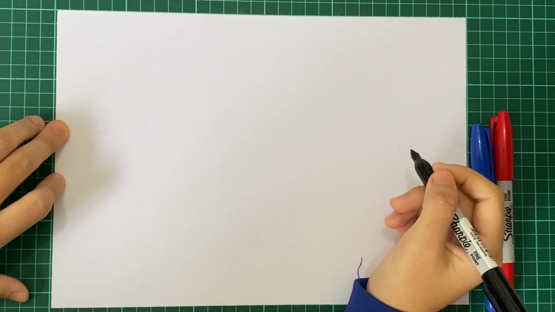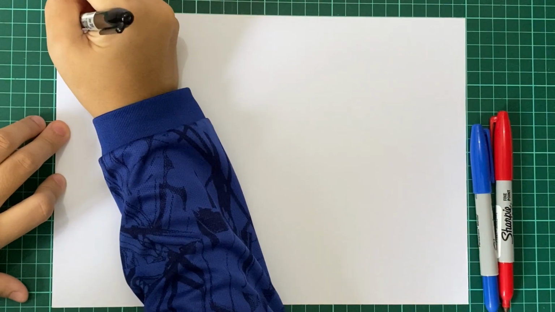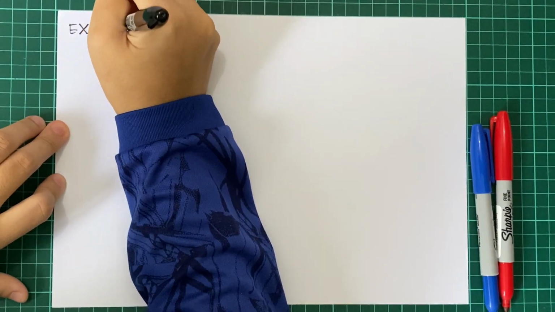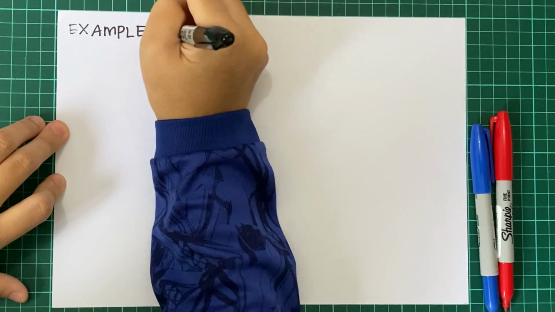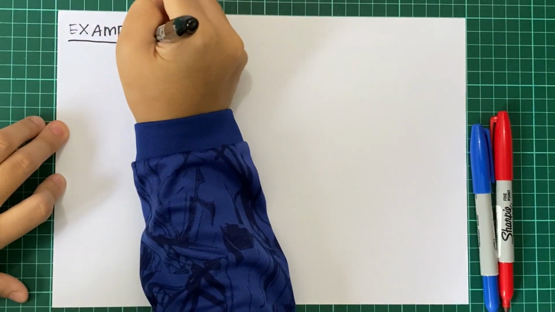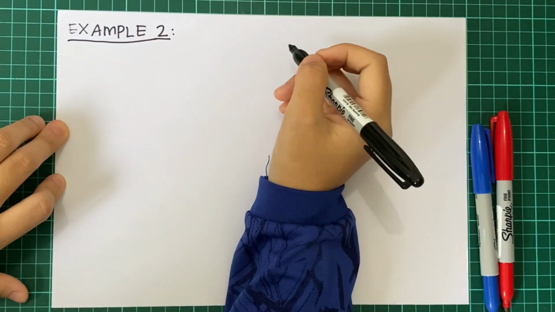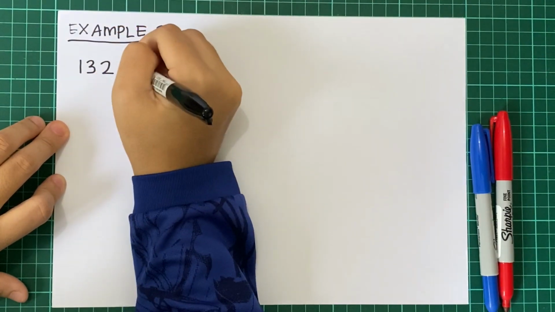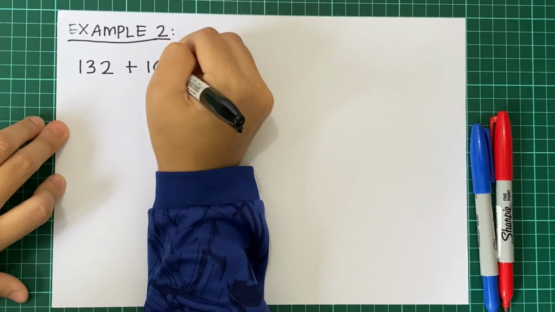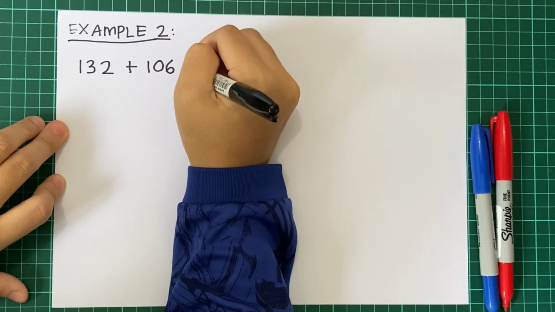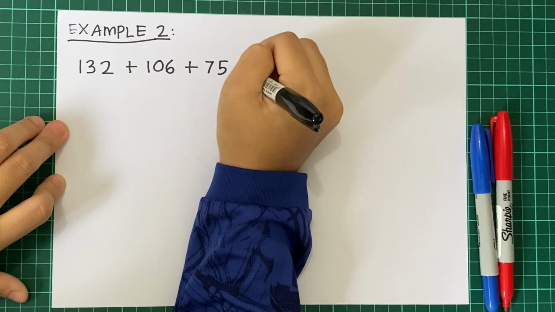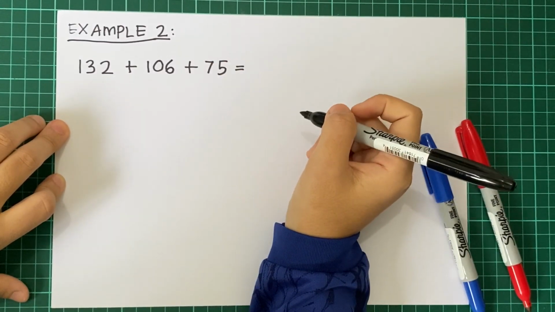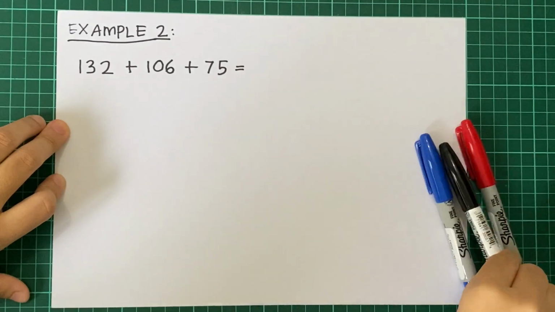Now, let me show you another example. Let's say I have 132 plus 106 plus 75 equals to. So, to solve this question, I will try to use method 1 first.